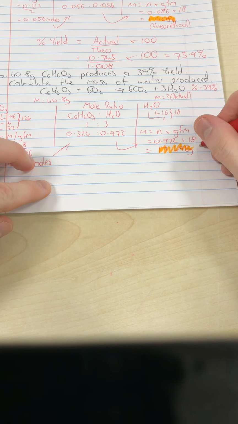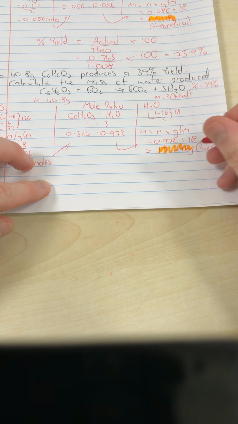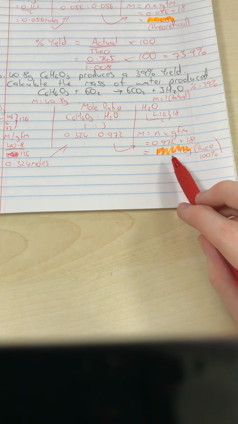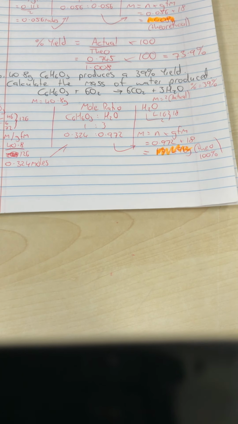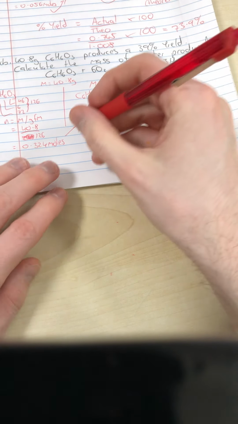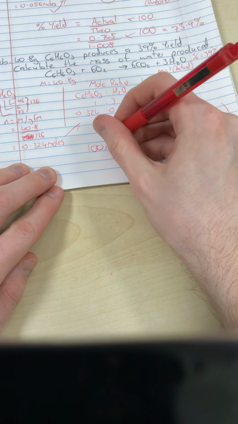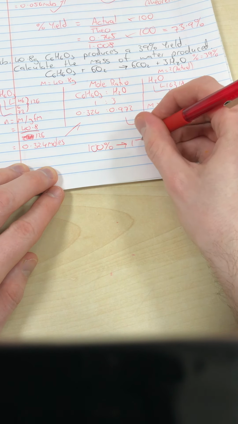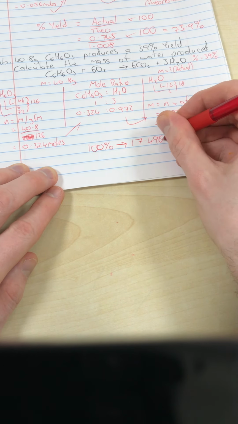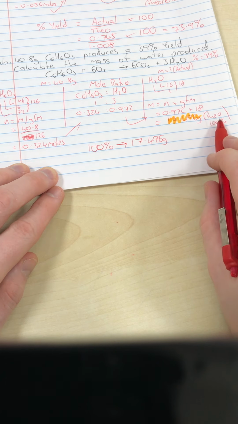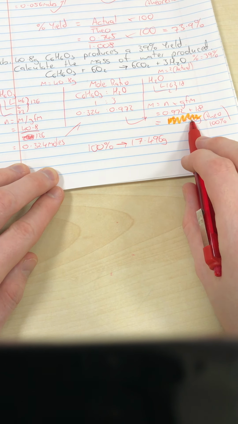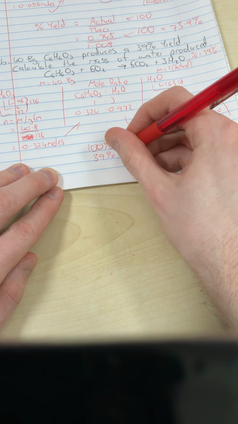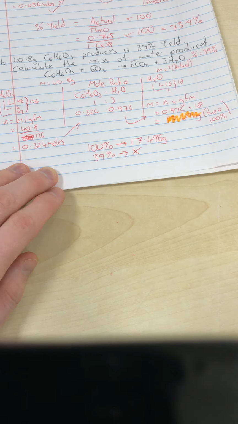That there is our theoretical. Now, that's if the reaction went at 100%. So at 100%, we're getting that. Now the next part, this is just as easy. So we went over this in class, but at 100% yield, we get 17.496 grams. Now, the question's asking for 39%. So 39% is X, because we don't know it.